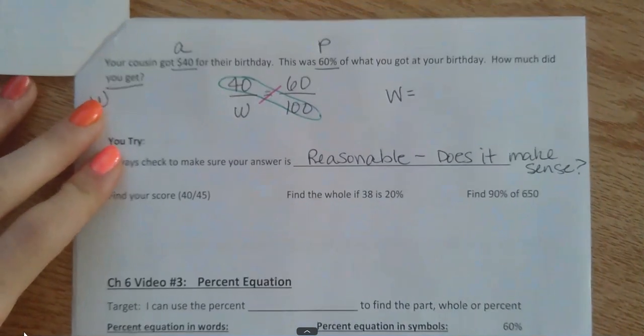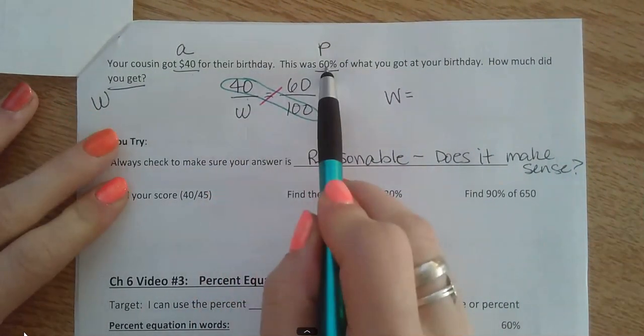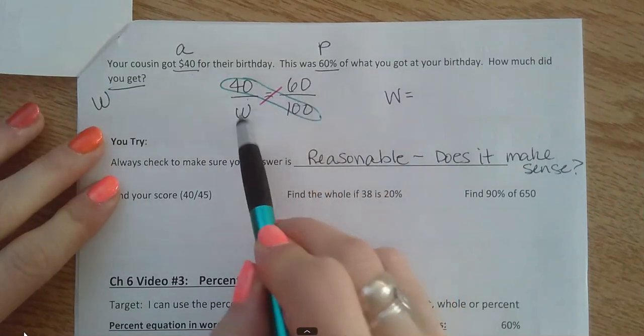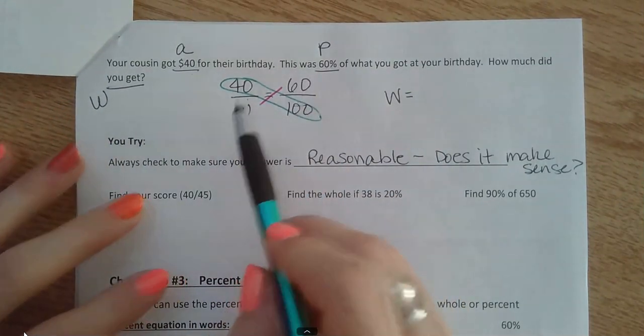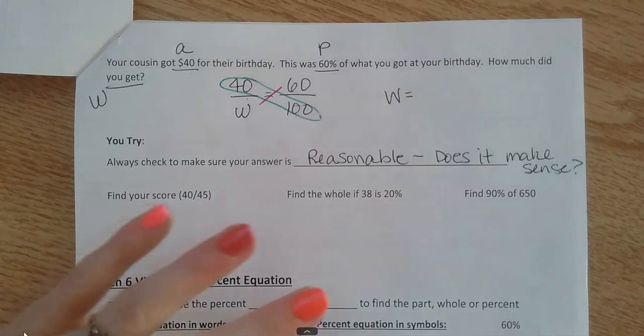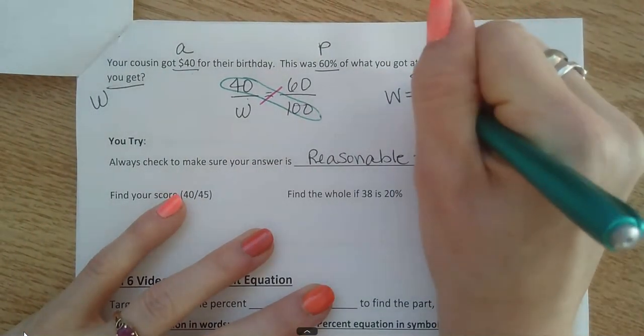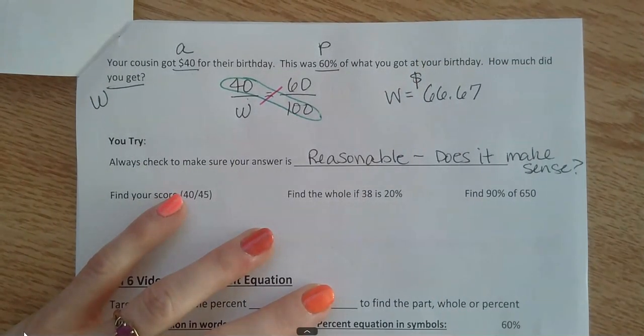Let's turn the page. If I'm looking at the top of the next page, $40, the part, is 60%, P, of what number? So I'm looking for W. And when I cross multiplied this one, 40 times 100, and then divided by 60, I got 66.6, and this would round up for how much money I got.